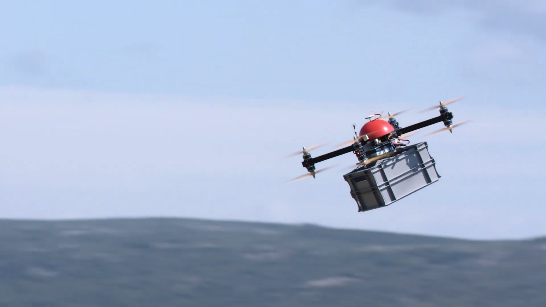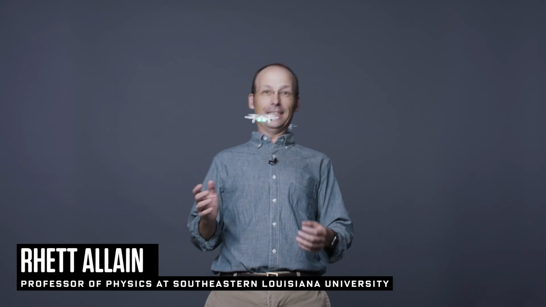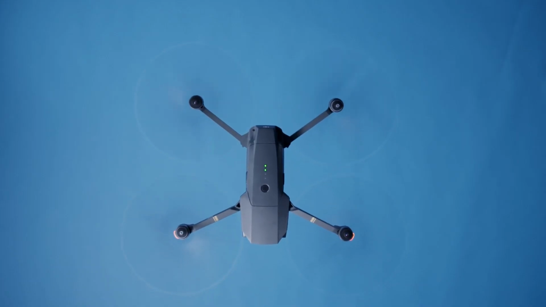Drones. They're everywhere now. And maybe somewhat annoying. I bet you didn't know how a quadcopter works. First, let's start off with a hovering drone.